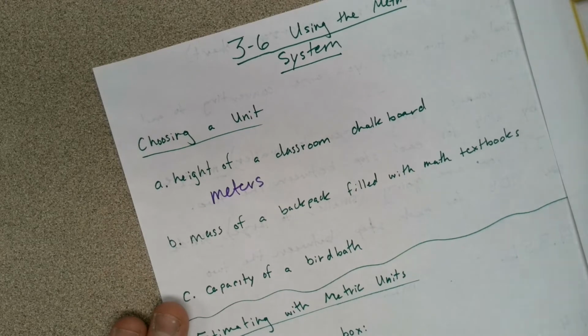That's going to give us a nice estimation when we're looking at our chalkboard, our whiteboard. Our meters is a pretty good size for that. Perfect.